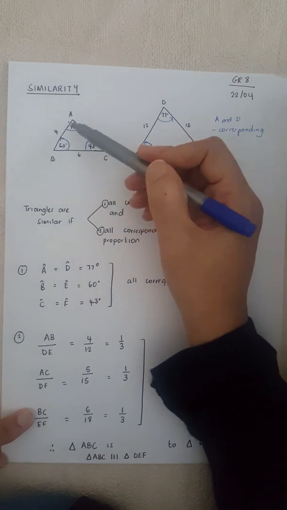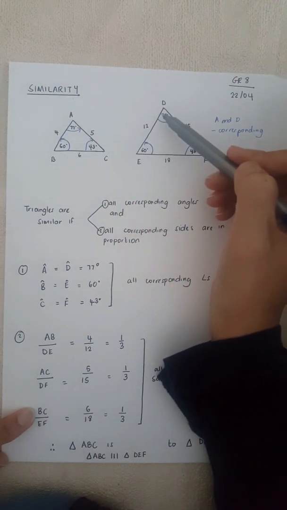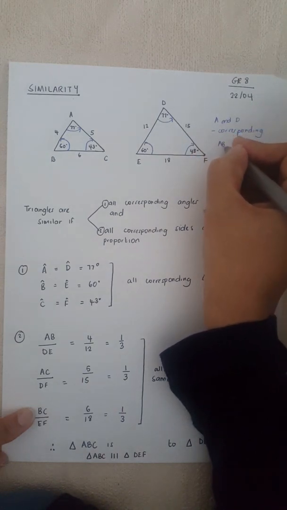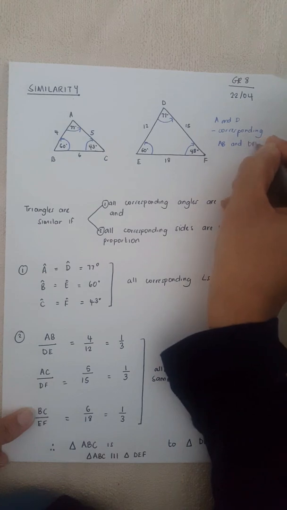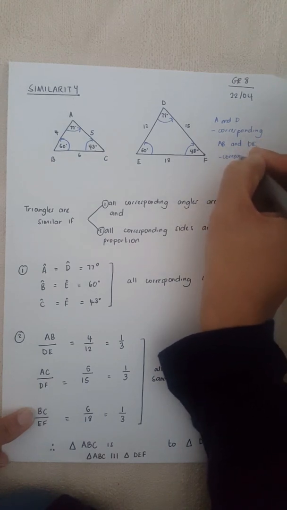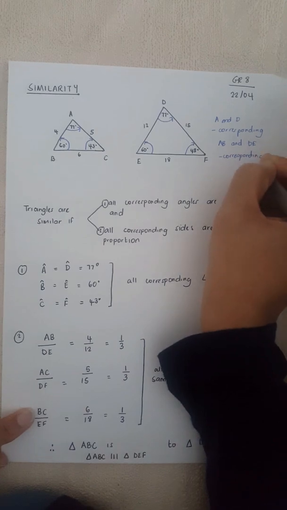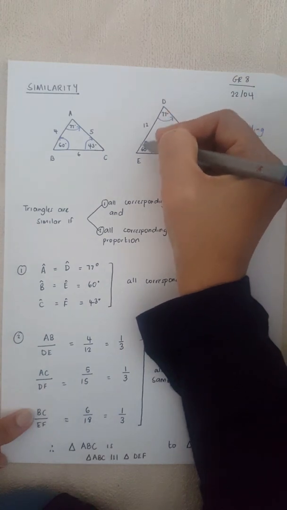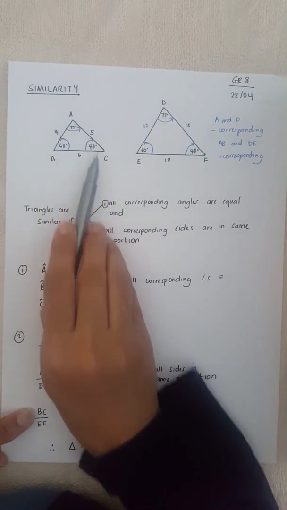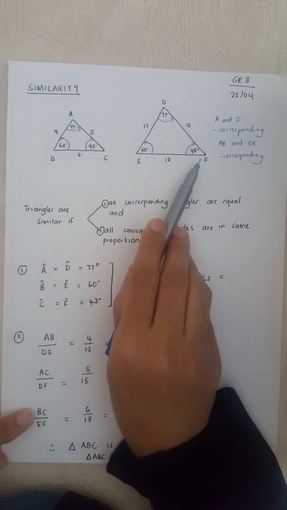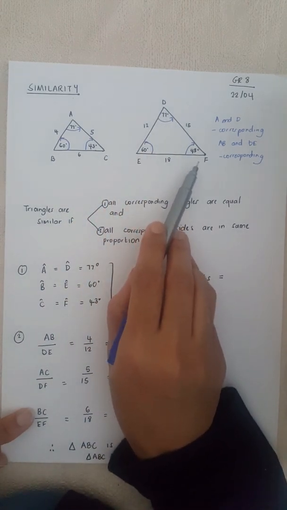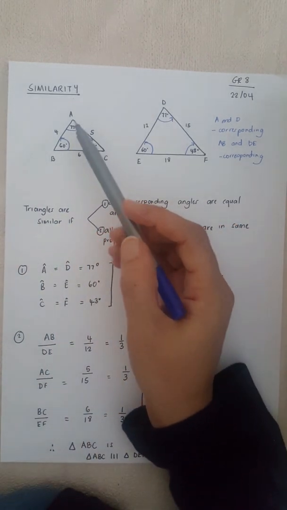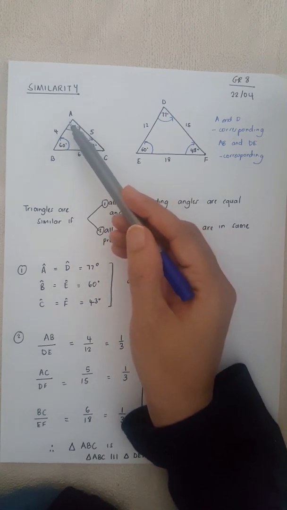Now we have sides. So AB is 4 here and DE is 12, right? So we can say AB and DE are corresponding. Why? Because it's the same position of the triangle. So AB is corresponding to DE. So which side will AC correspond with? Yes, DF, okay? And which side will BC correspond with? BC and EF, right?